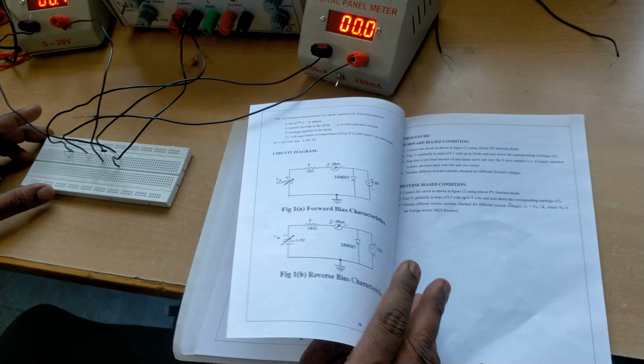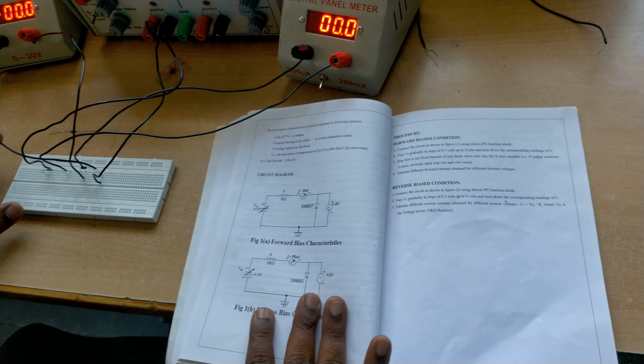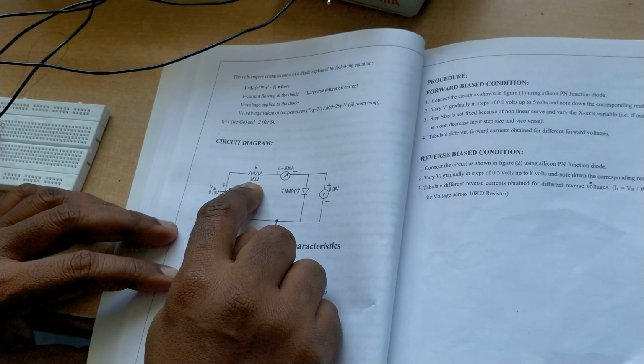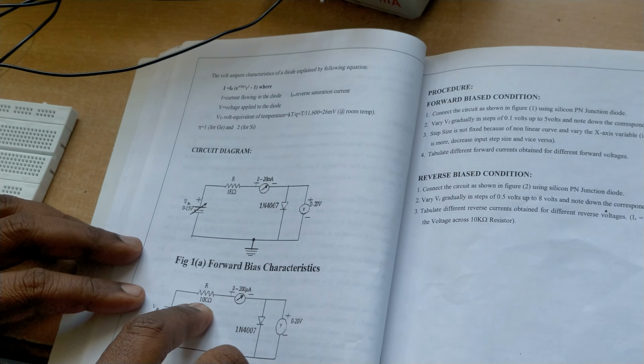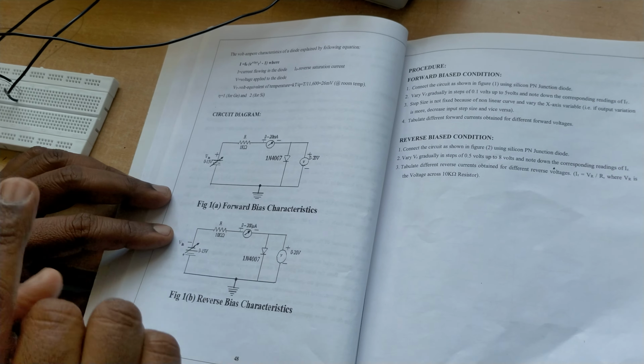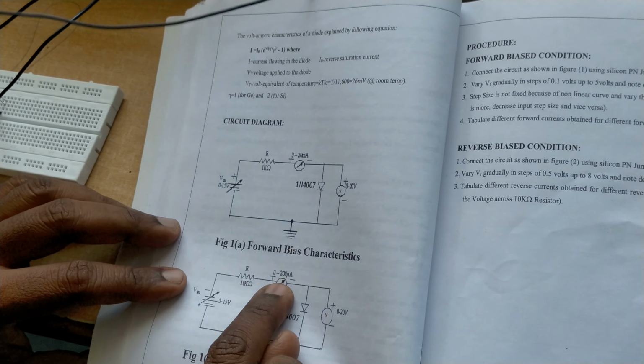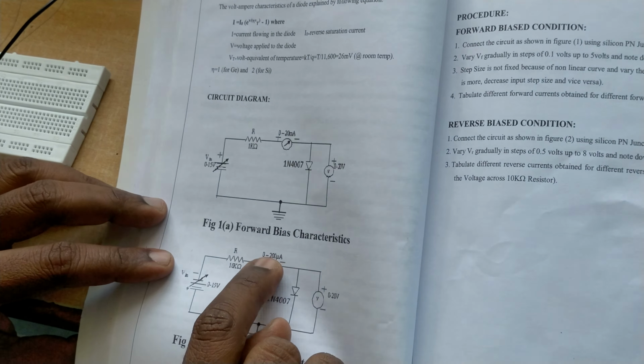Once we have switched off, then we are going to do reverse bias, which is very easy if you understand the three things. What are the three things? First, instead of putting a 1 kilo ohm resistor, replace it with a 10 kilo ohm resistor. Instead of 0 to 20 milliamps, replace it with 0 to 200 microamperes.